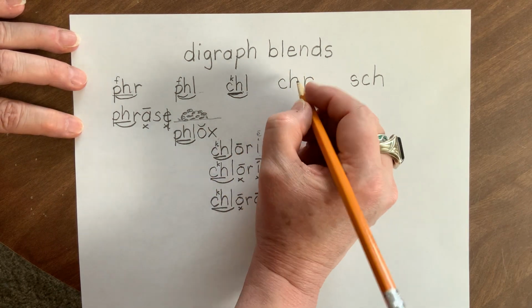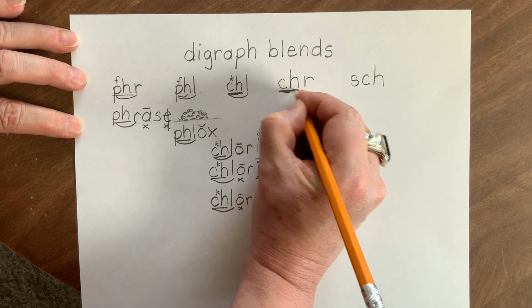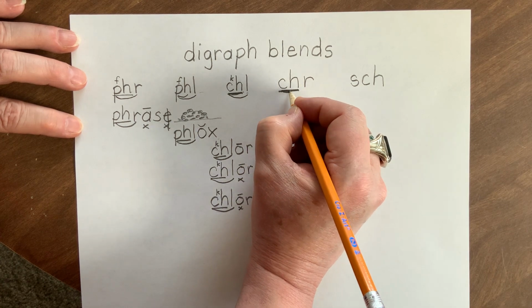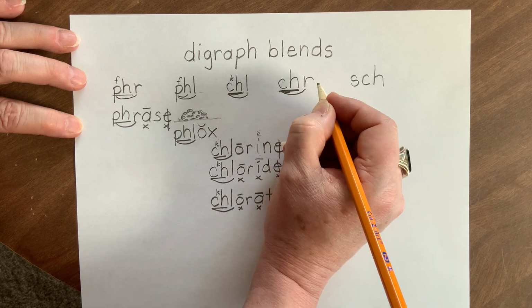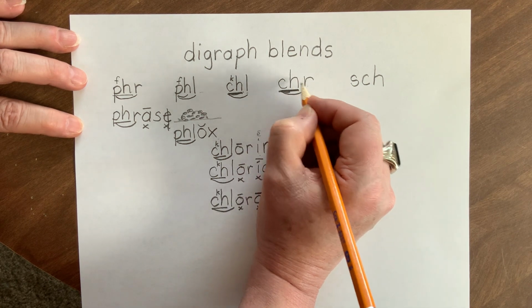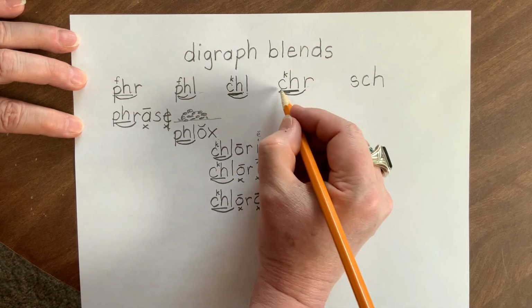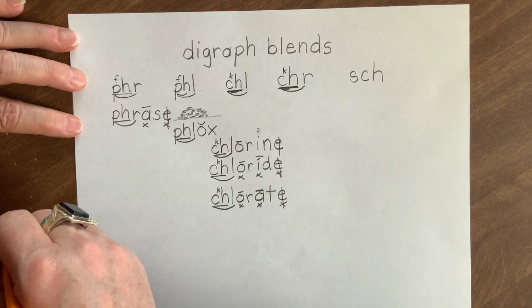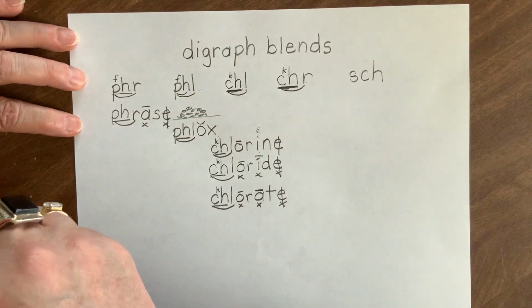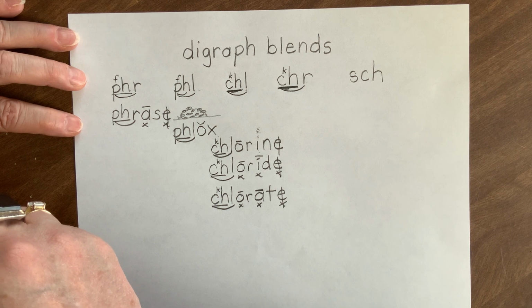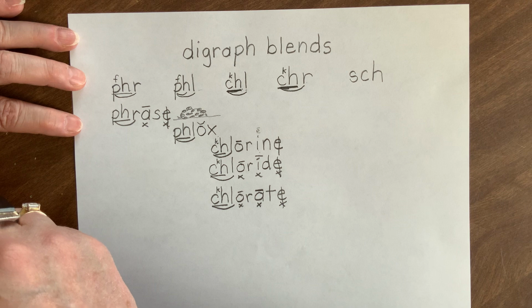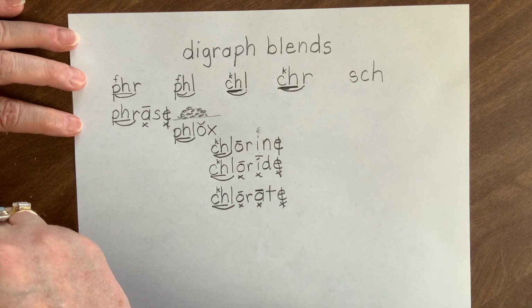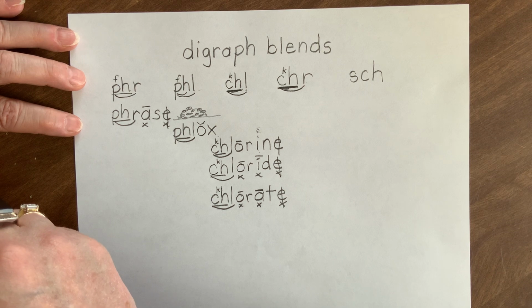Now let's come over to the CH digraph, which should say ch, but when it's with a three-letter digraph blend, it says k. Cur. Cur. Now I'm going to give you three of these words. Two of them you will know very well. You may even know how to spell them. The first one is Christmas. Oh, we love Christmas with Christmas trees and Christmas stockings and Santa Claus and Christmas presents. Right, Christmas.